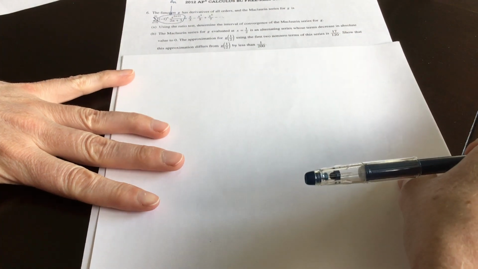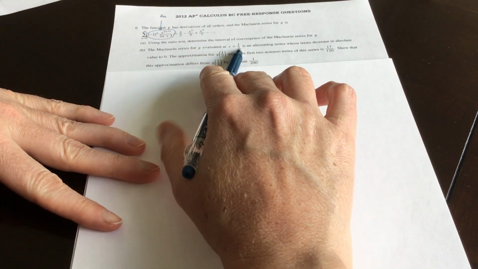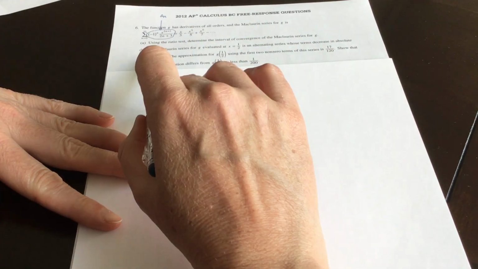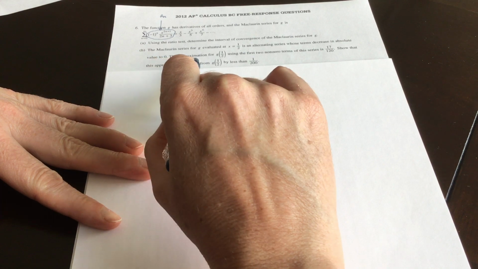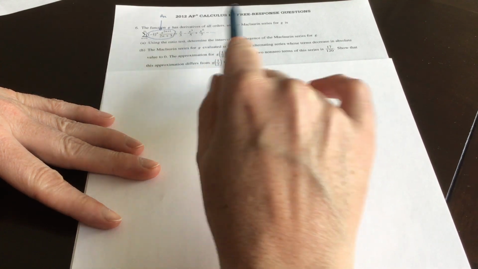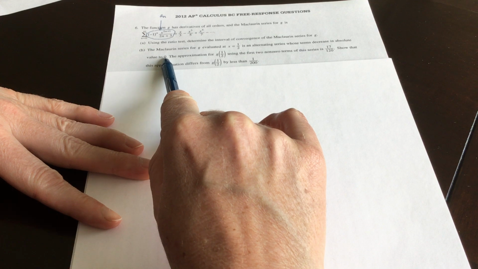Okay, part B. The Maclaurin series for G evaluated at x equals 1/2 is an alternating series whose terms decrease in absolute value to 0. My friends, they're saying that it converges. That's a convergent alternating series, but we have other ways to figure that out.